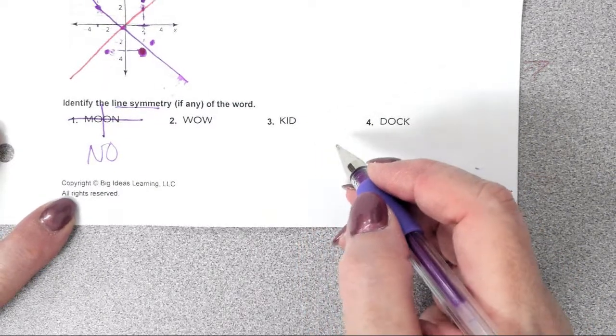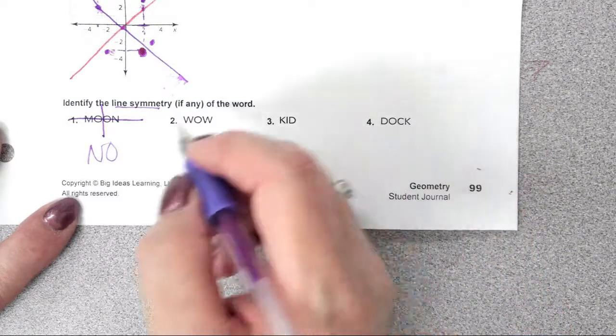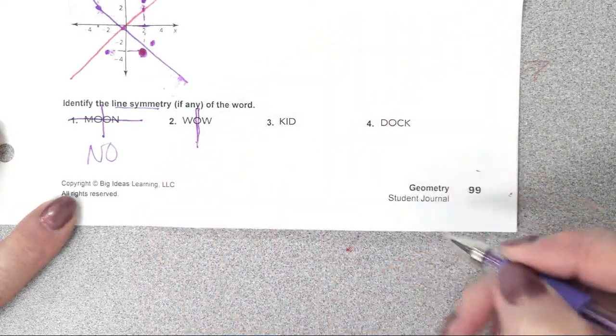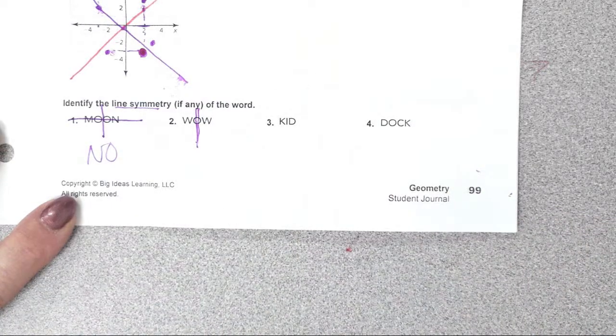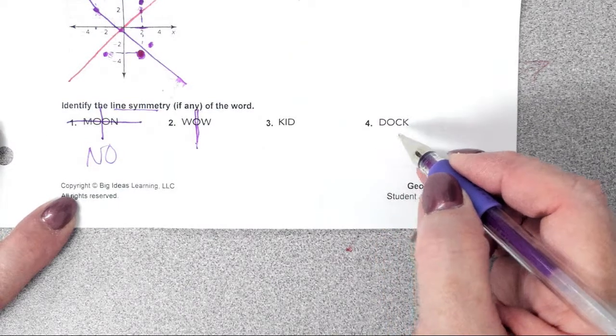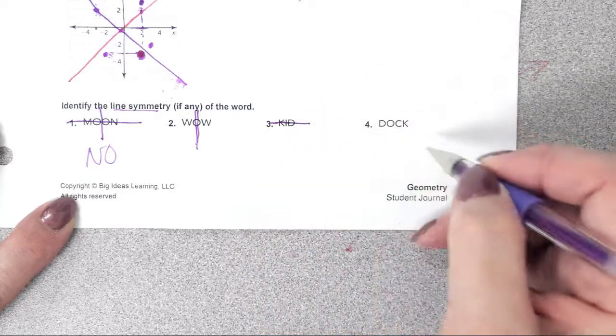Is there line symmetry in wow? Yeah. Horizontal or vertical? Vertical, right through the center of the O. So if I flip that over, the W and the W, couldn't tell the difference. How about a kid? Can I cut a kid in half? Horizontal. Oh, I can cut a kid in half horizontally. Okay. I will do that.